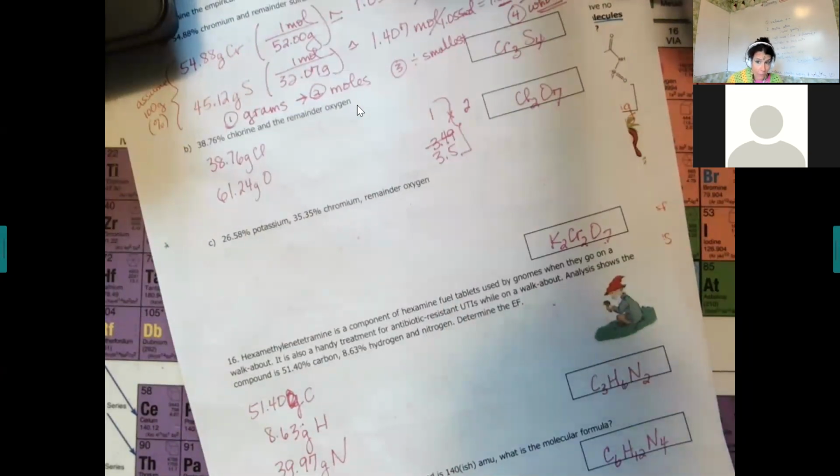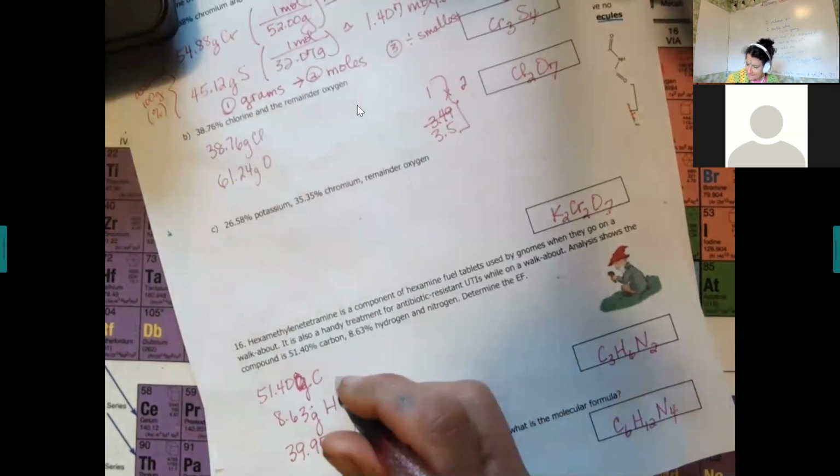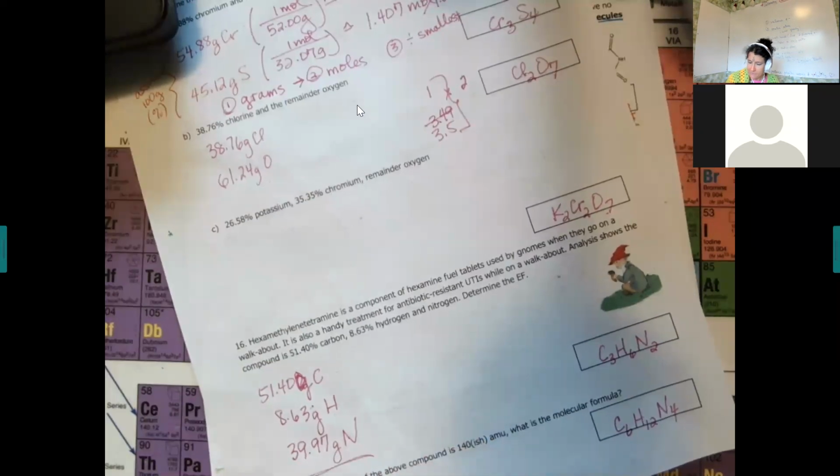You would multiply by 4 if it ended with 1/4. So 1/4 is 0.25. So if you got 0.24, 0.25, or 0.75. Again, just takes practice. So on this last one, it's the same idea. We figure out our grams of everything.